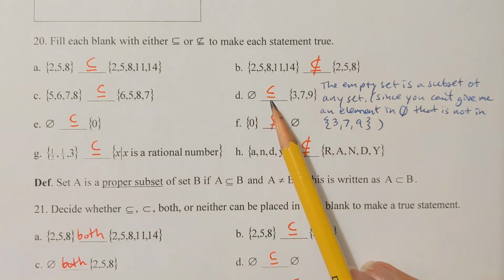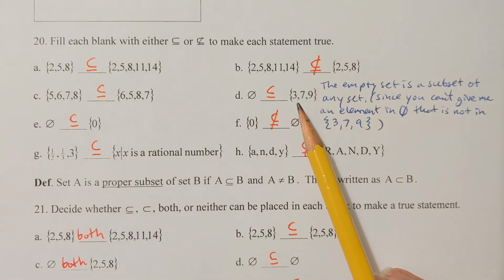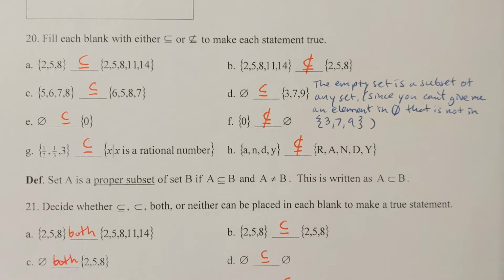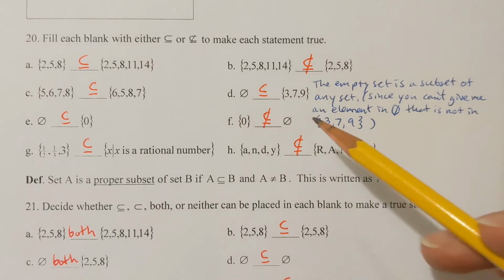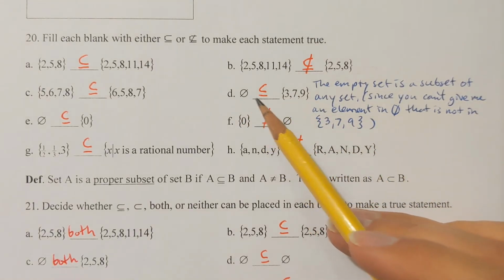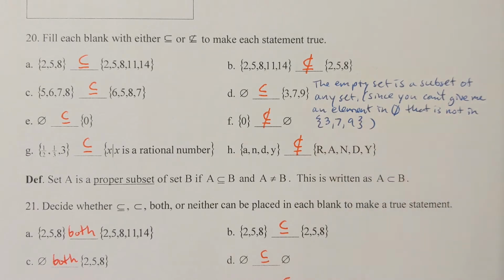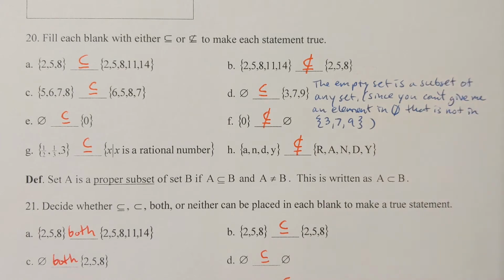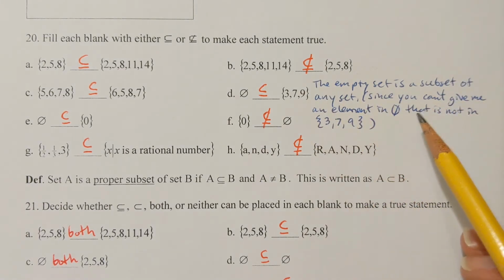Part D, the empty set is a subset of the set containing 3, 7, and 9. So the empty set is a subset of any set. Since you can't give me an element in the empty set, because the empty set has nothing in it, then by default, the set on the left is a subset of the set on the right. The empty set is always going to be a subset of any set, because of the definition here.